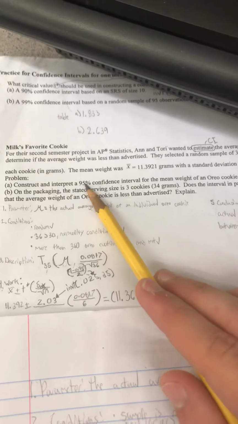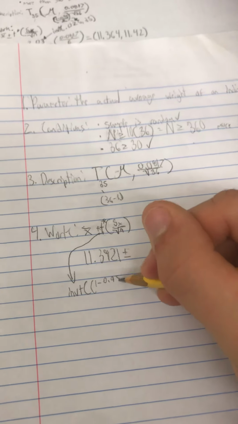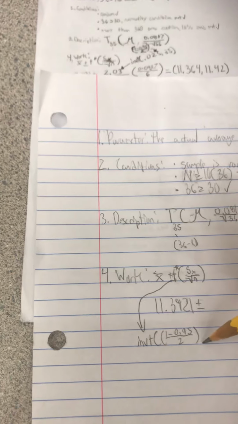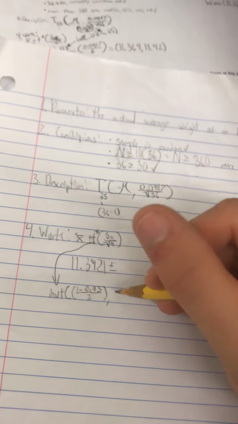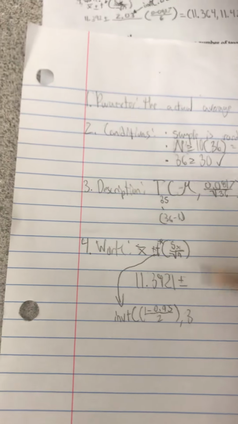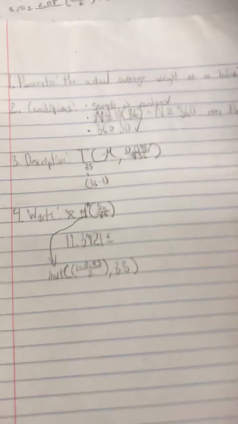We're using a 95% confidence interval, so we put 0.95 over 2, and then you look at the degree of freedom and insert this in here as well, and that would be 35. Now with that, you find it on your calculator.